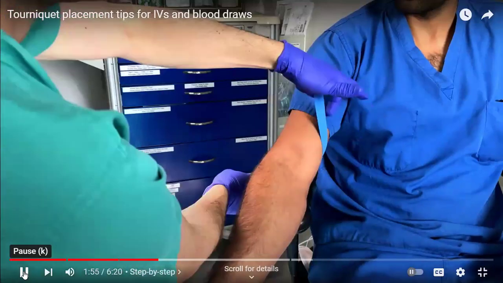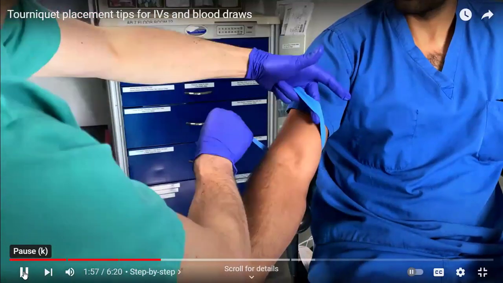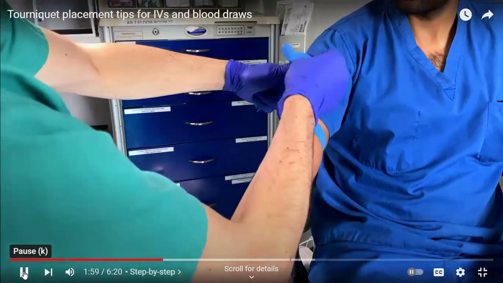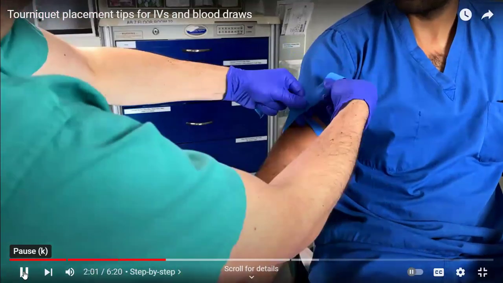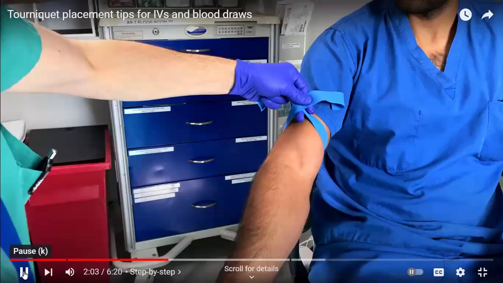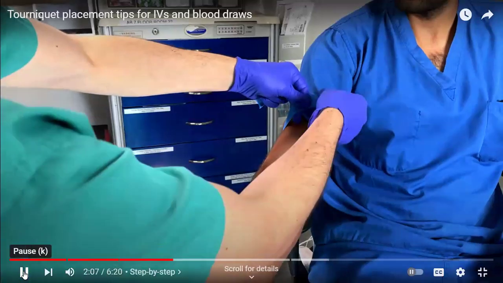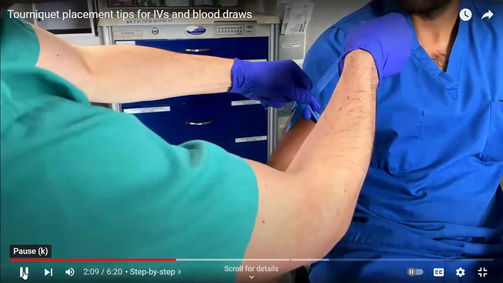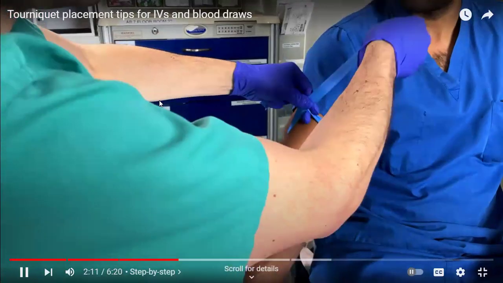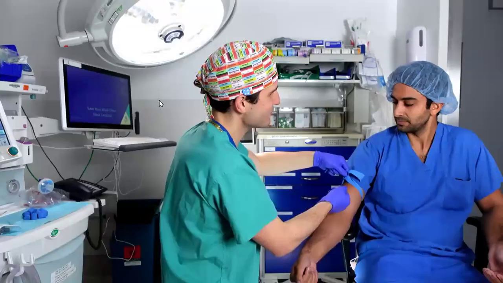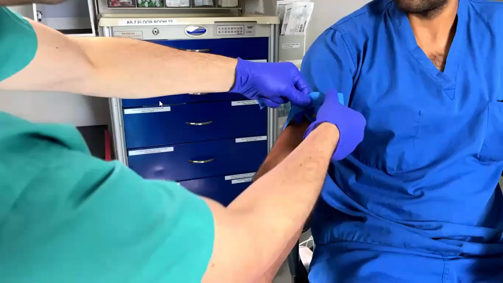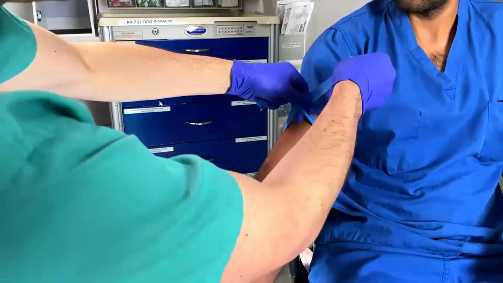That allows me to use the other strap and place it in between my thumb and my index finger using just my left hand. That allows me to keep my right hand free to manipulate equipment and also to adjust the tourniquet. You can see that it's very easy for me to tighten the tourniquet by pulling on the end that is closest to me.